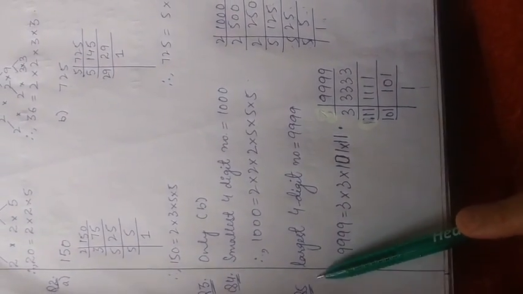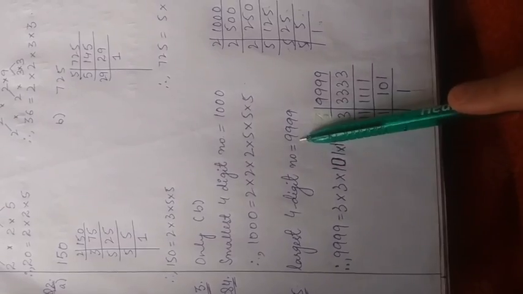Now coming to the fifth question, write the largest 4-digit number and find its prime factorization. Students, please pause this video for some time and try to do this question on your own. So the question number 5, largest 4-digit number will be 9999.